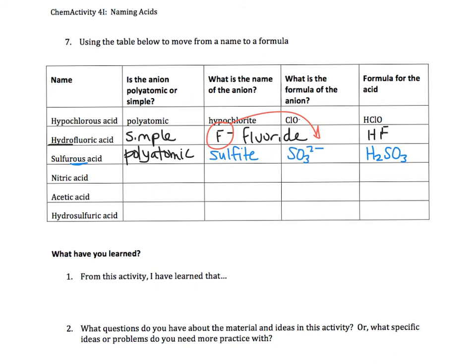Now nitric acid might be one you've come across before. Notice that it does not have a hydro. It does have an ic. So this must mean it's a polyatomic ion that's in the acid. Ic means that it ended in ATE. And the nitr tells you it must be nitrate. This is one you do know, NO3-. And because it's a single minus charge on the polyatomic ion, then that becomes HNO3, nitric acid.